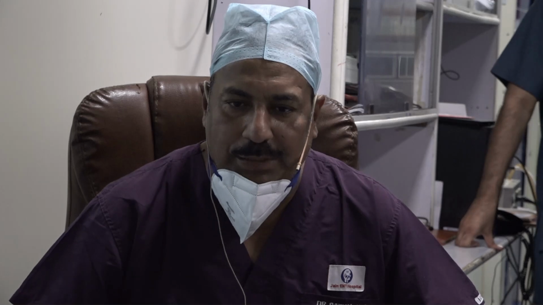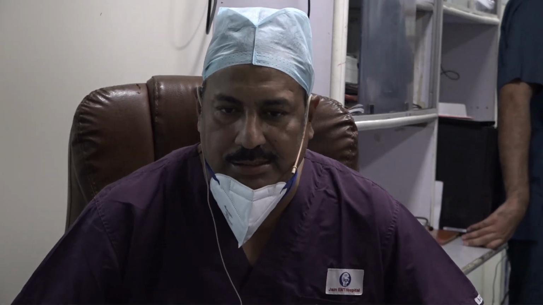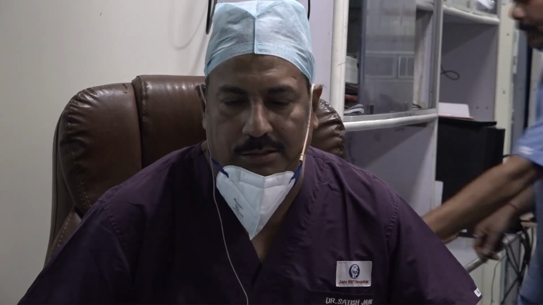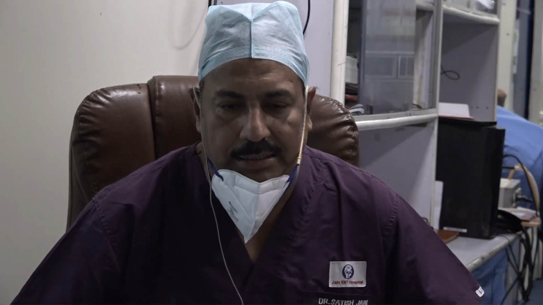So tympanoplasty, the name looks simple. People call it myringoplasty as well, just repairing the tympanic membrane perforation. But believe me, it is not as simple as we call it, repairing. It is the outcome of pathology in the middle ear cleft.